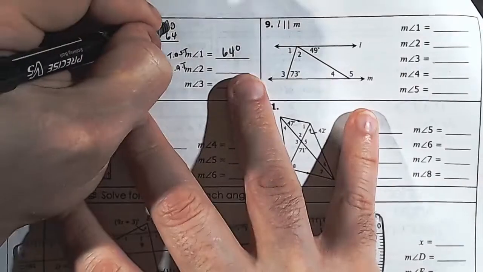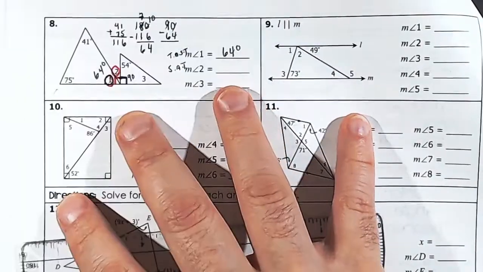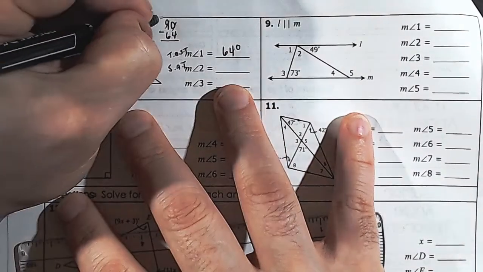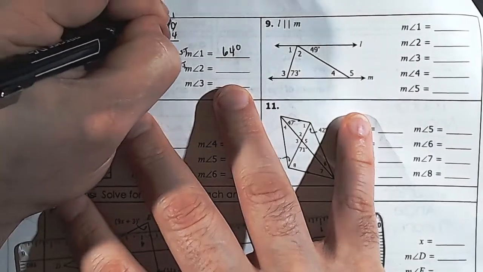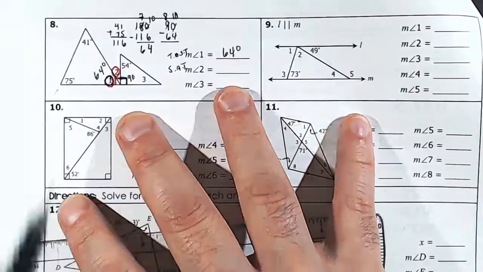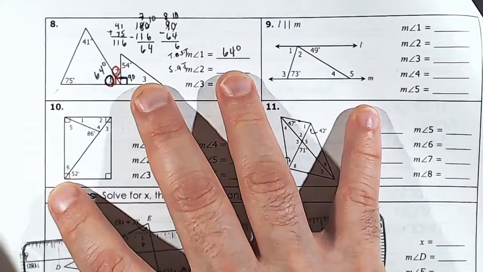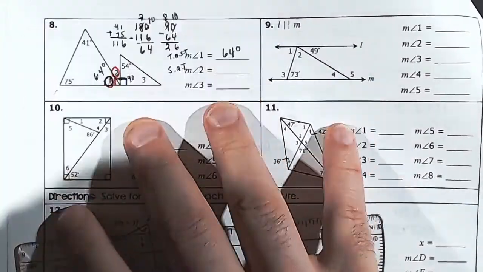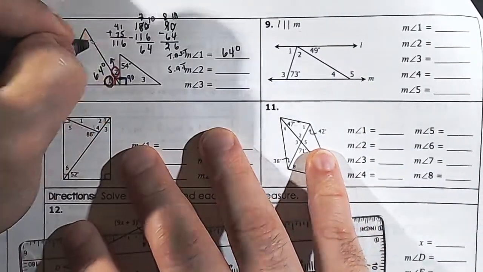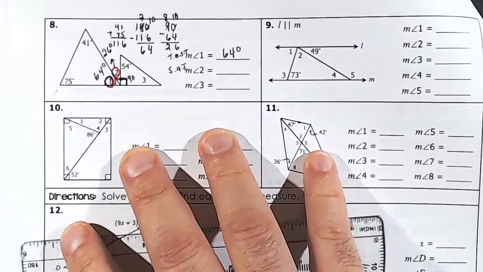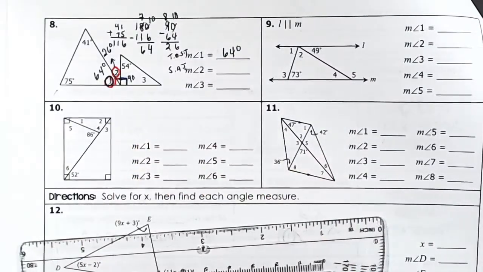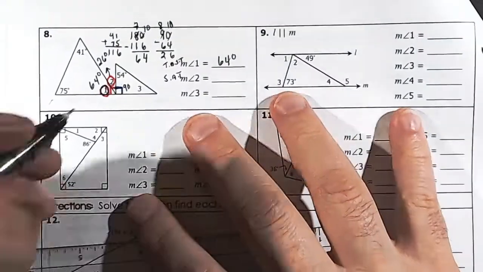Okay, so we're going to borrow. This becomes an 8, and this becomes a 10. 10 minus 4 is 6. 8 minus 6 is 2. I claim that the measure of angle 2 is 26 degrees, and I say it loud and I say it proud, and according to the key, I am correct.